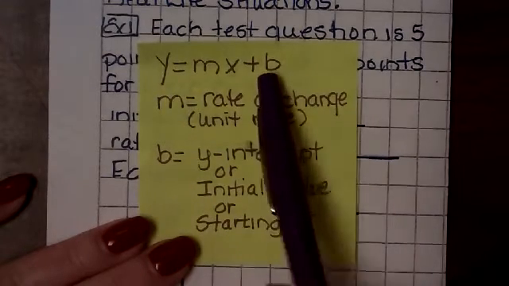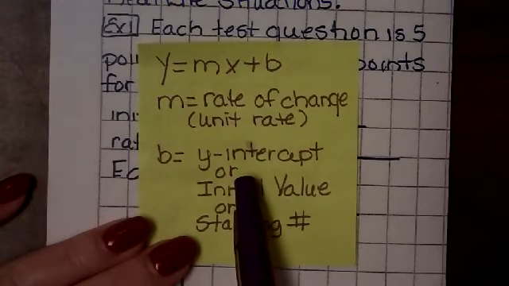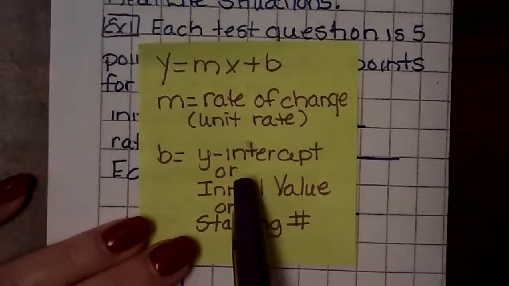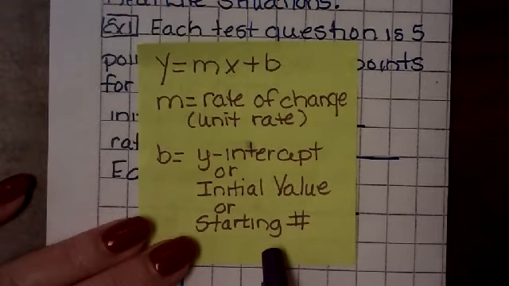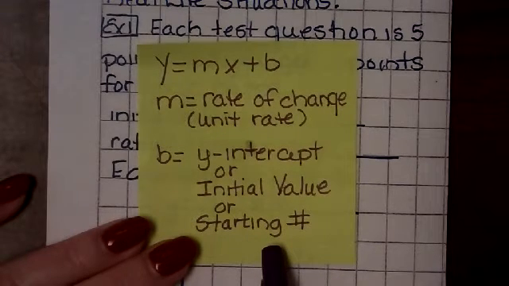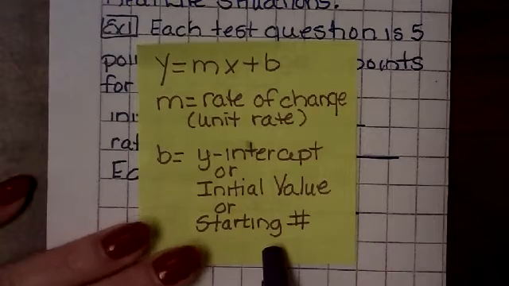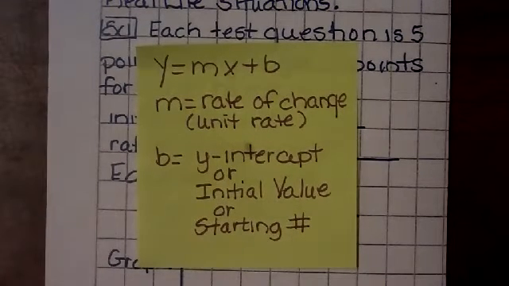B, that constant right here, is called the y-intercept a lot of times, but what it really means is that it's your initial value or your starting number. Now, what I mean by initial value, think about initials. If somebody says, what are your initials? You give them the first letter of your name. Initial value is the amount you start with, okay?